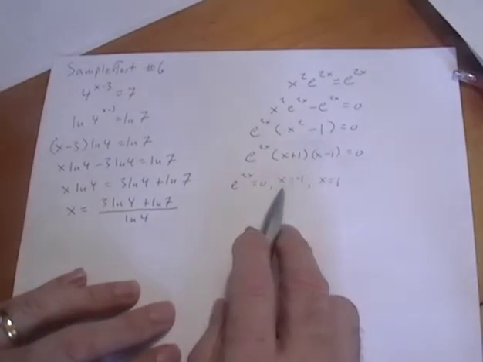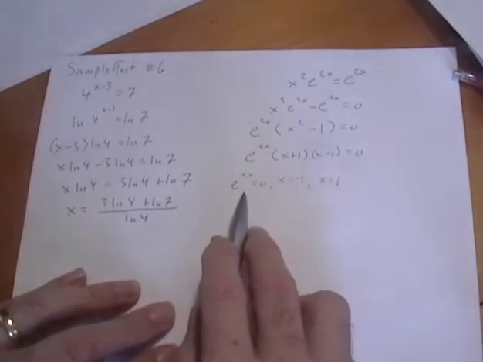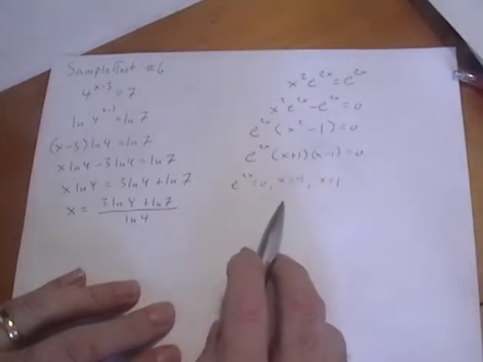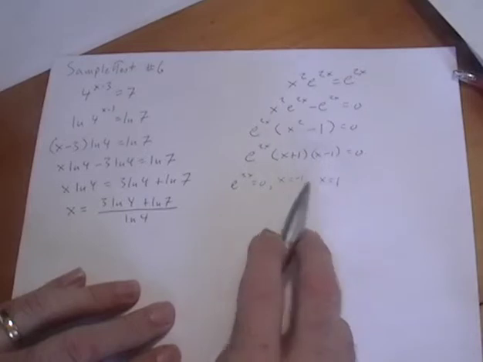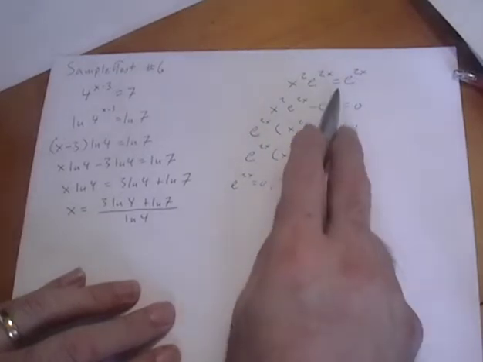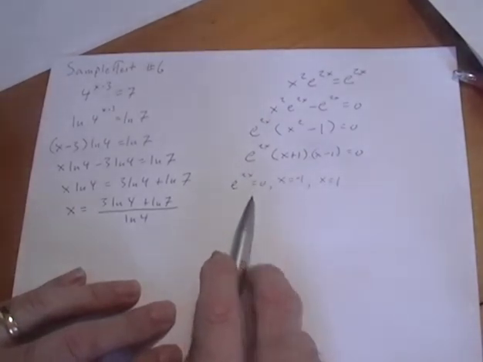But I should make sure that each of these makes sense by themselves, and in the original, I don't have a problem with the minus 1 or the plus 1. Plugging them in, they obviously work. It's the e to the 2x equals 0 which I don't like.